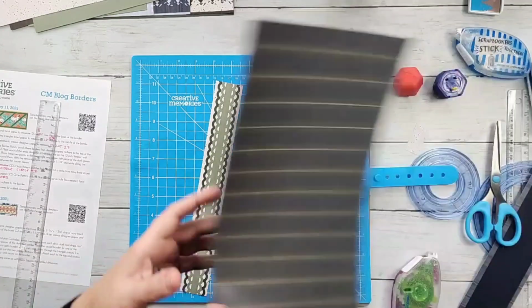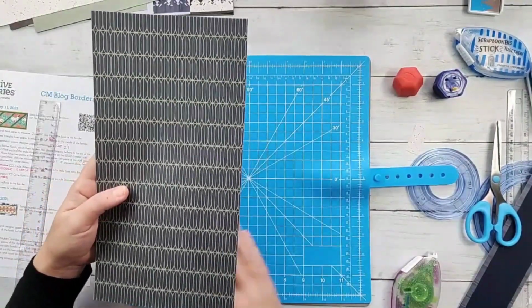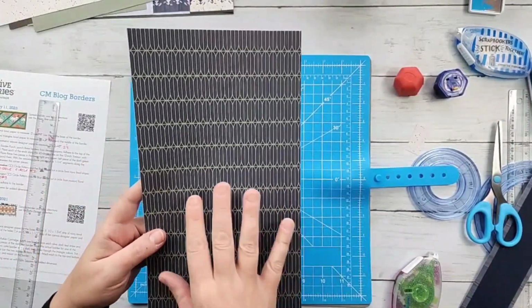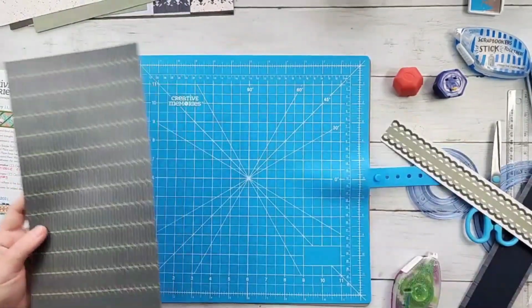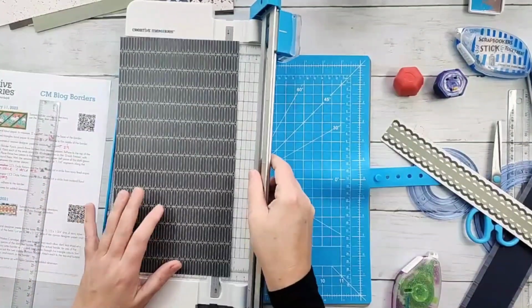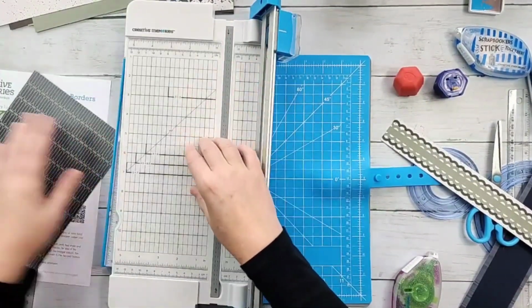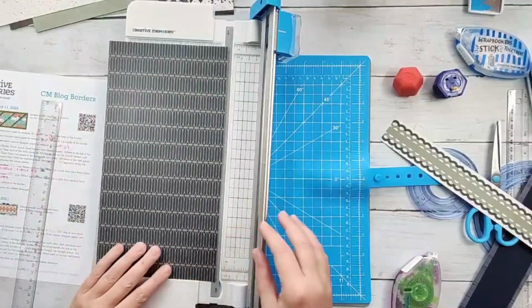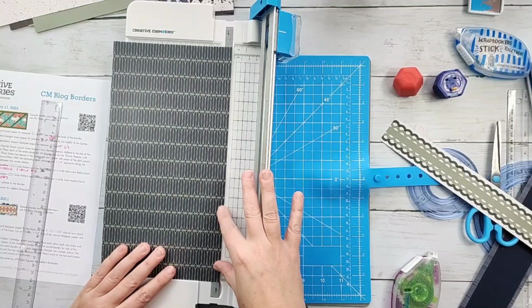So I mentioned before I was going to use the iron gates. Well, I call it the iron gate paper. We were supposed to have a punch that kind of mimicked this look, but there were some quality issues with it, so Creative Memories sent it back. Hopefully we will see it. I think it would be a fun one to have, but I like the geometric stuff. So I'm coming here just a little over 1/4 of an inch is what I want.